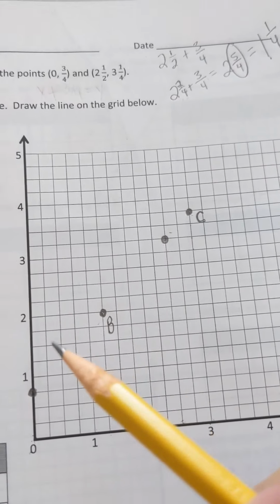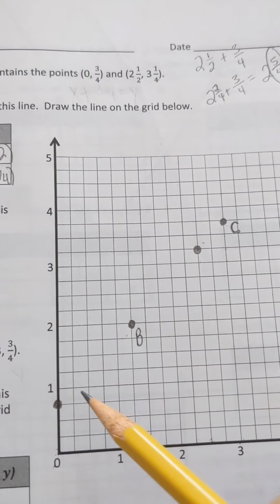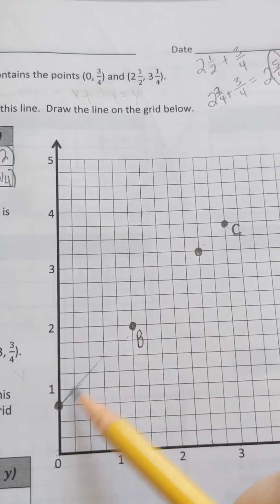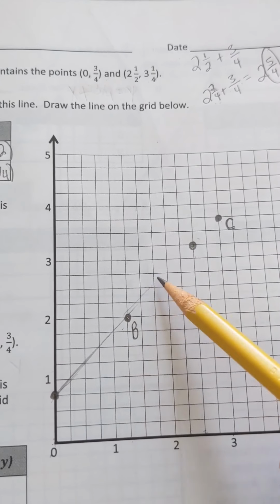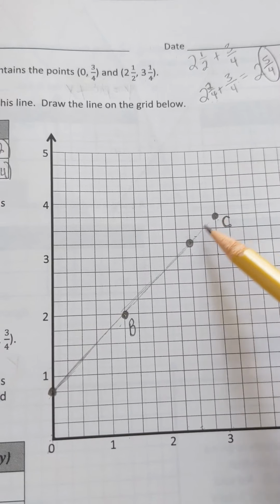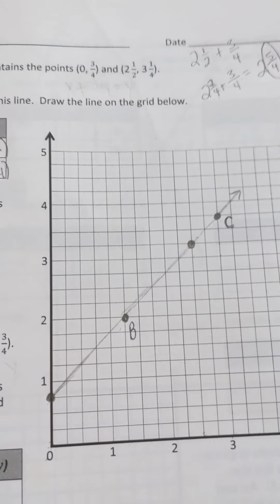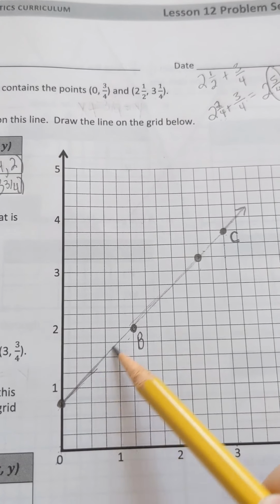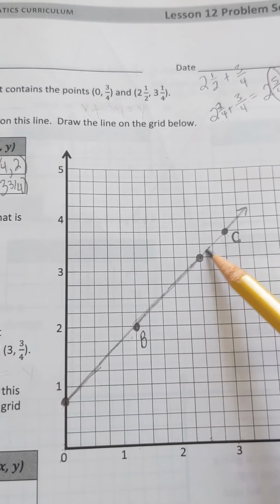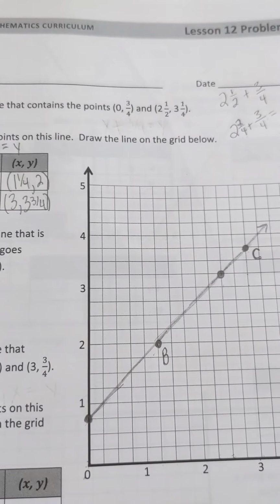Unfortunately, I don't know where I put my ruler, so right now I'm just gonna eyeball it. It's not like I could do it very well on the camera anyway, so I'm just gonna eyeball it, and it actually looks a lot better than when I try doing the ruler. But there's your straight line, okay?